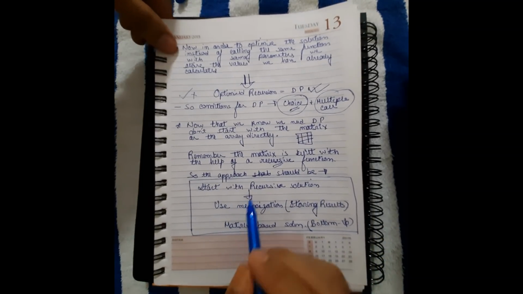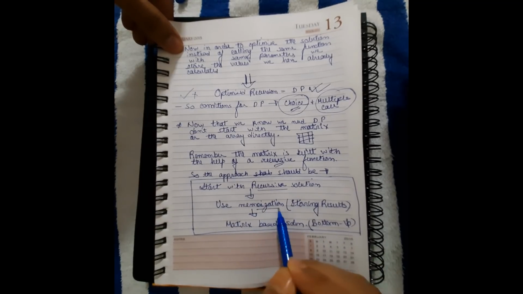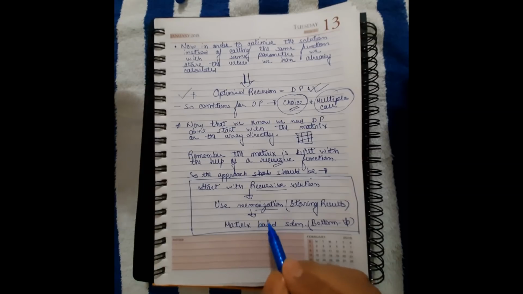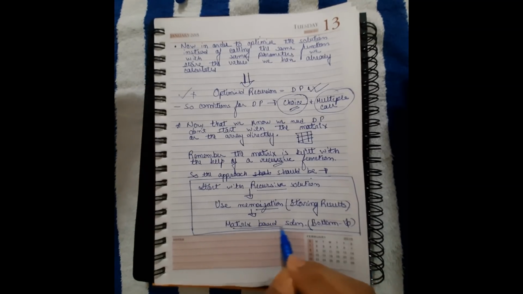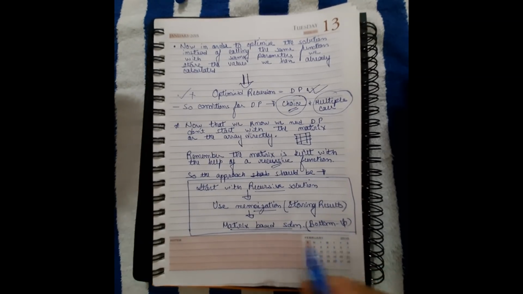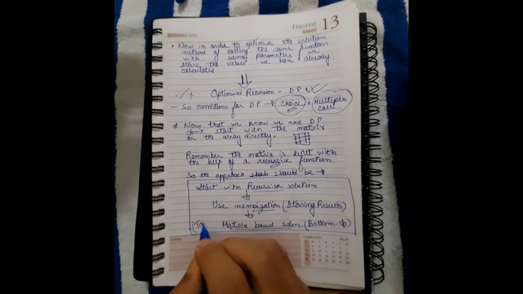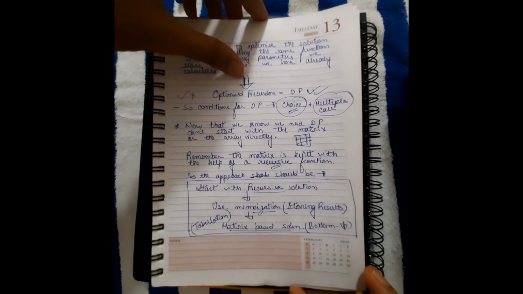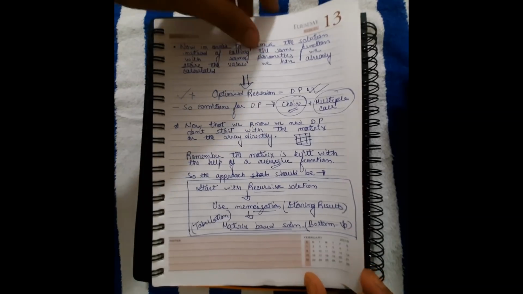Memoization is nothing but the same recursive solution where we store the value we calculate once. After memoization, if you want to enhance the solution further, we can go for the matrix based approach, which is the bottom up approach. It is also called tabulation. That is what dynamic programming is all about.